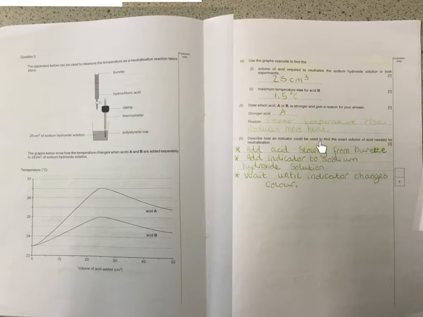Describe how an indicator could be used to find the exact volume of acid needed for neutralization. So add the acid slowly from the burette, because that's where your acid is this time round. Your acid is in the burette. Add the indicator to the sodium hydroxide solution. That really should have gone first. And wait until the indicator changes colour. So as soon as that indicator changes colour, you will know that neutralization has taken place.